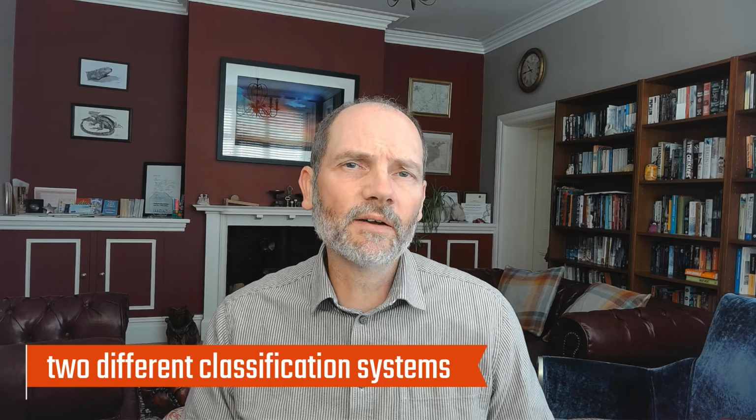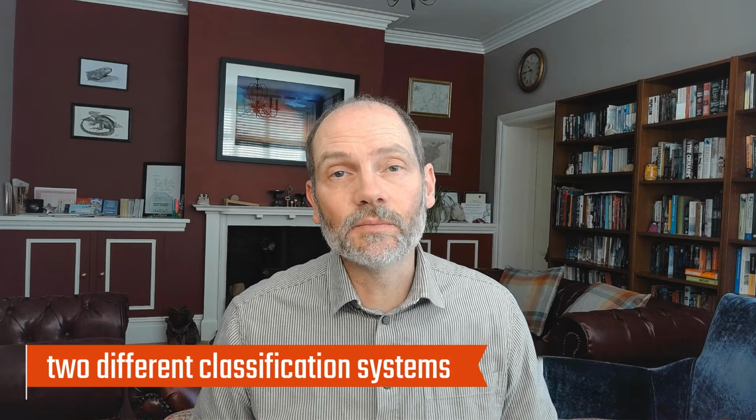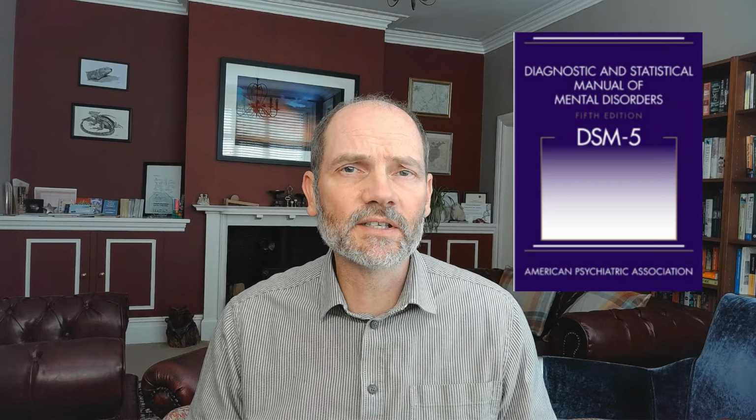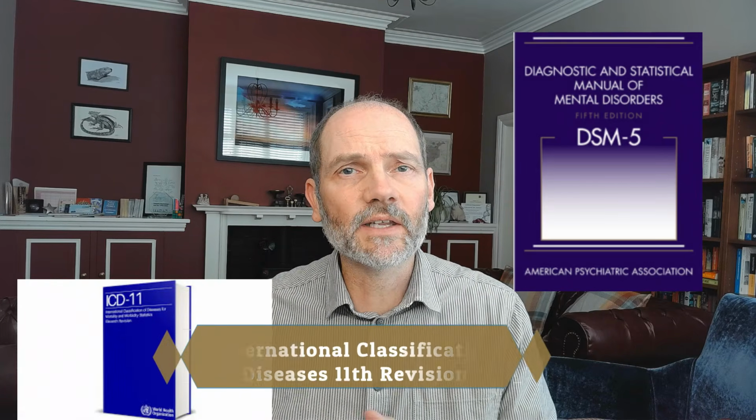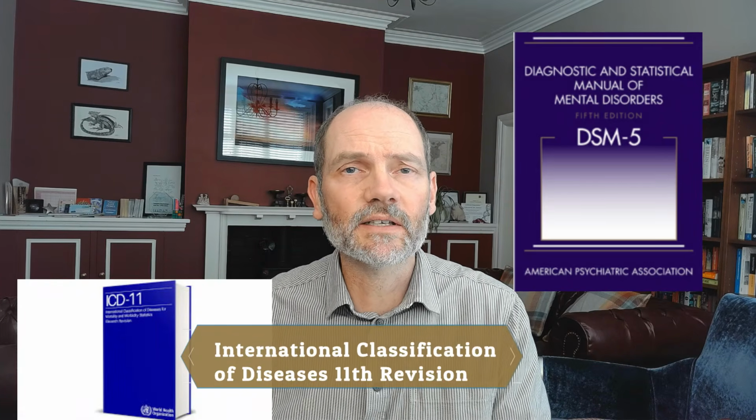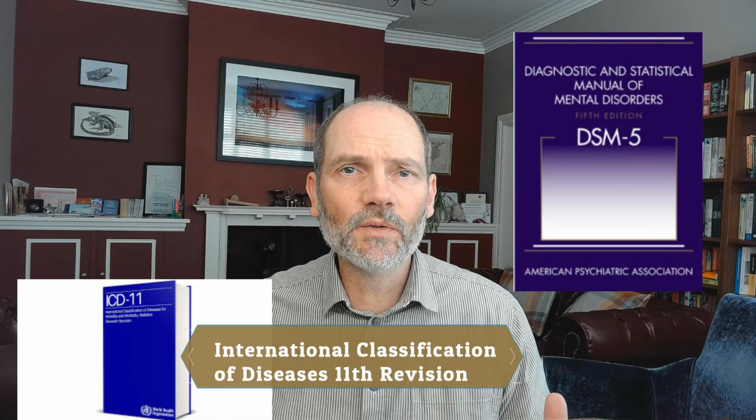So to start with, we have two different diagnostic systems within which to make the diagnosis, just to further complicate things, because why not? So we have the Diagnostic and Statistical Manual, the DSM-5, and the International Classification of Diseases, the ICD-11. And they both do very similar things, but also slightly different.